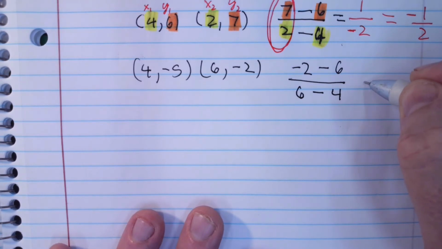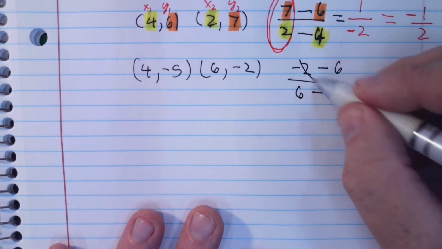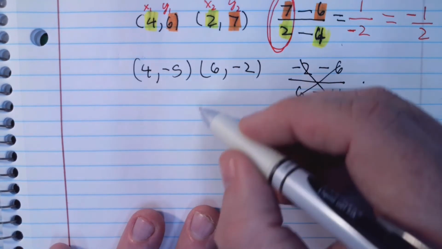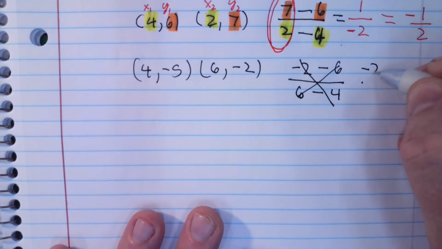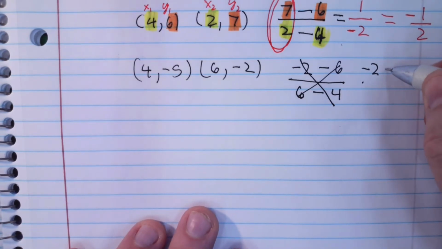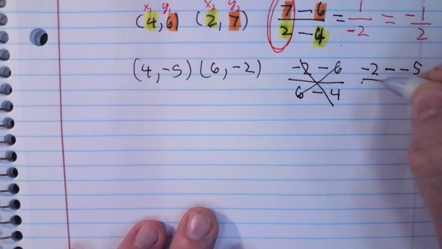What did I do wrong? Okay. These are common mistakes I see. Let's do it again. Minus 2 minus what? Minus a negative 5. Okay.